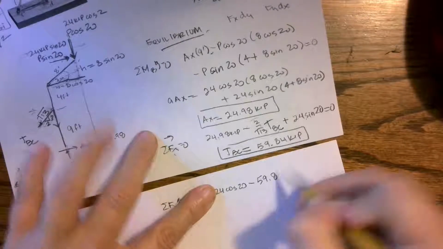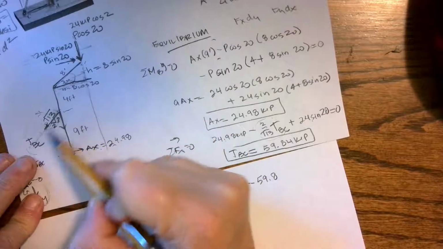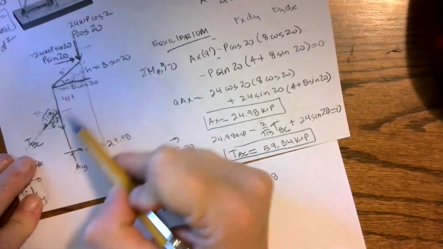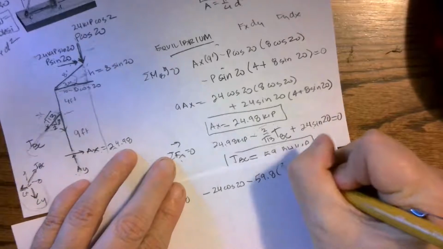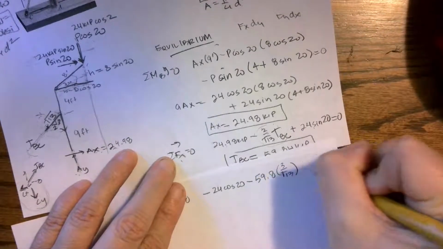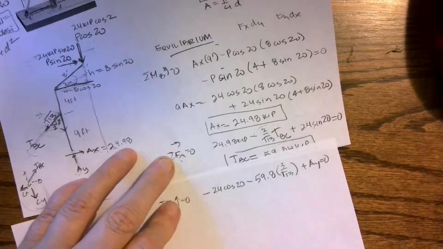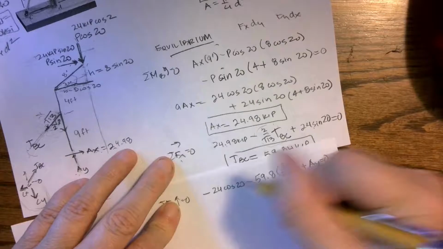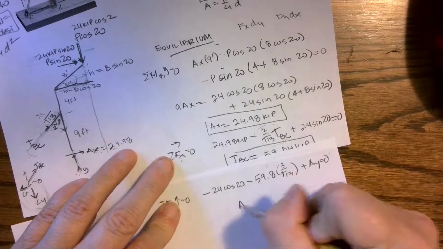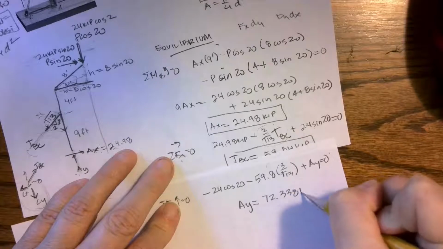But we don't have the entire tension because that's going towards the left and down, so the y component is 3 over square root of 13, plus Ay equals 0. When we take both of these negatives to the other side doing algebra, we will find that Ay is 72.338 kips.